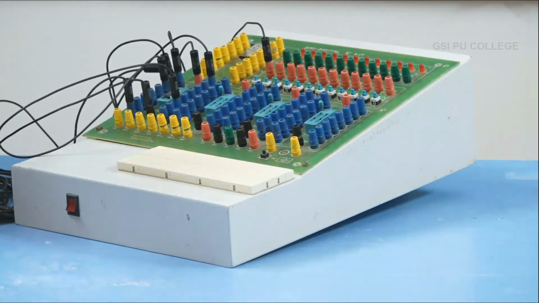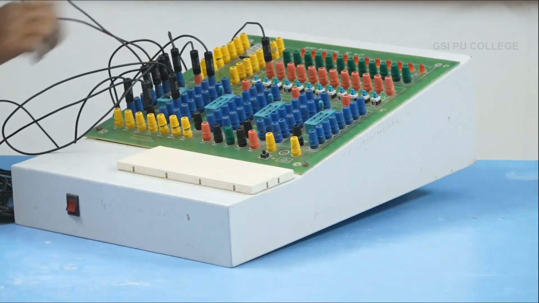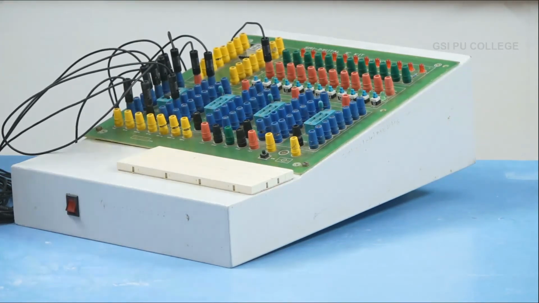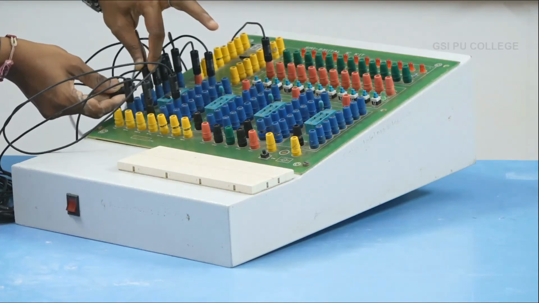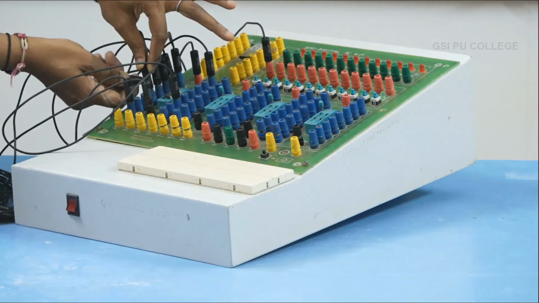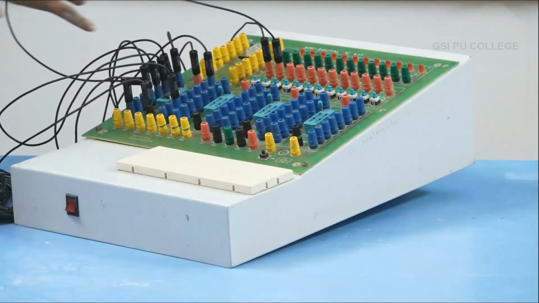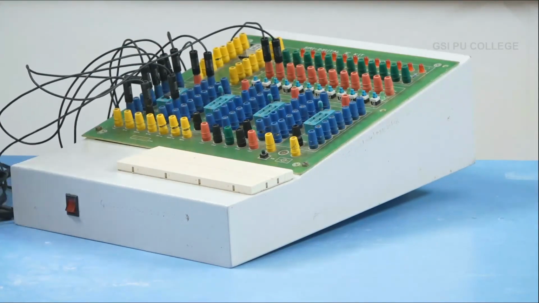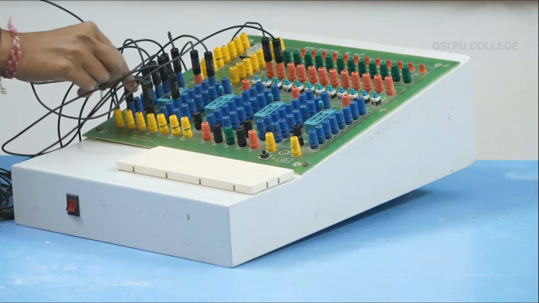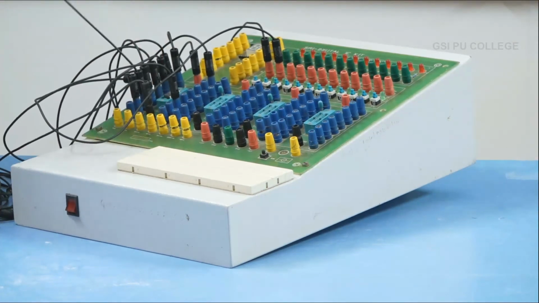Pin number 4 and 5 are shorted. From that shorted end, I will be giving it to another input switch, which will be considered as B. So this is A and this is B. And pin number 6 is directly connected to 10.